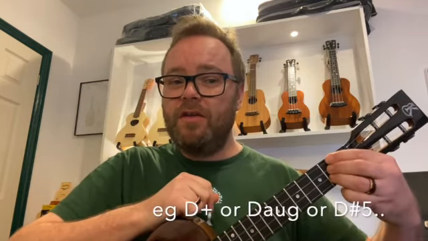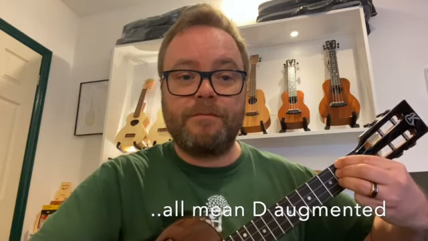So when we take a normal D chord, not D7, just a bog standard D major chord, the 5th note in the key of D is A. We have 2 A's in this chord. We have one up here, and we also have the open A string down here. So quite simply, to augment it, we take that 5th note, the A, and we sharpen it half a step. So let's have a look.